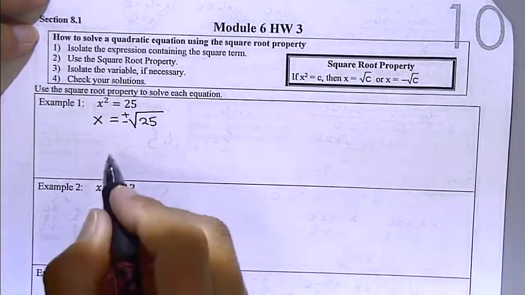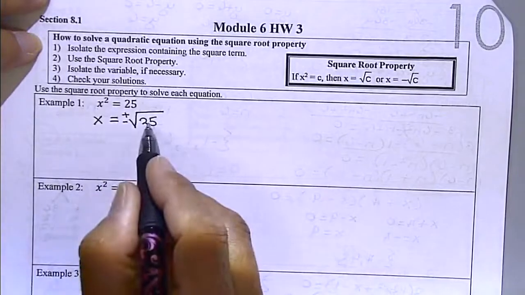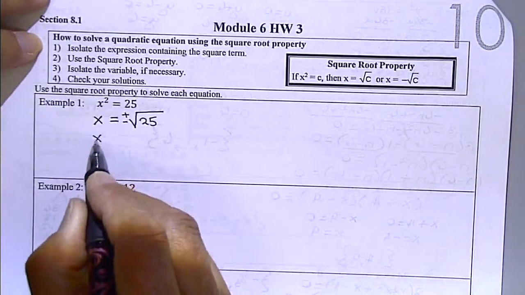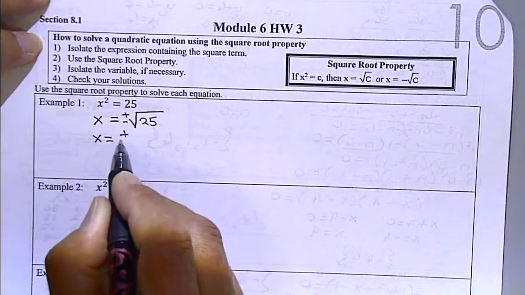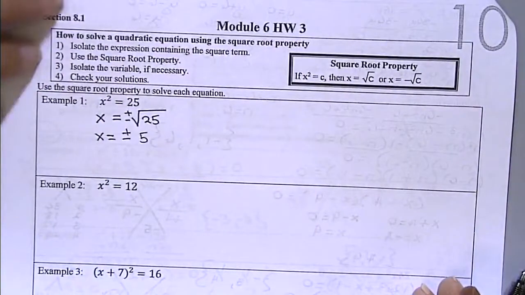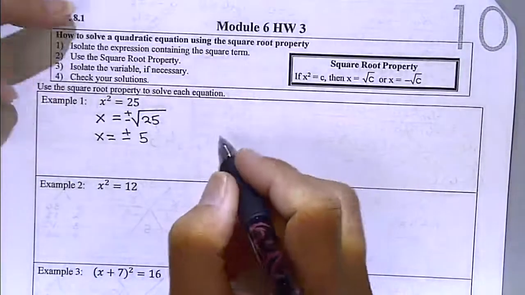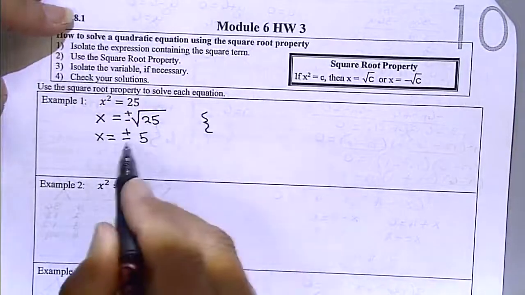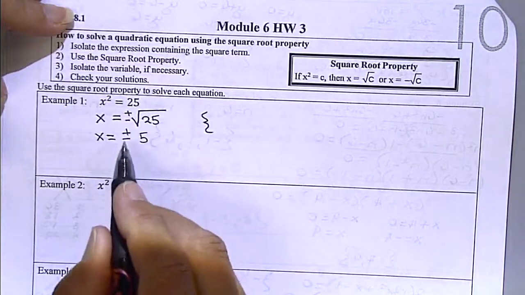Okay, so what's the answer? Well, what's the square root of 25? It's 5. So x could equal either a positive or a negative 5, plus or minus 5. If we were writing that in set notation before, now MyLab Math's going to take it just like that, okay? Plus or minus 5.